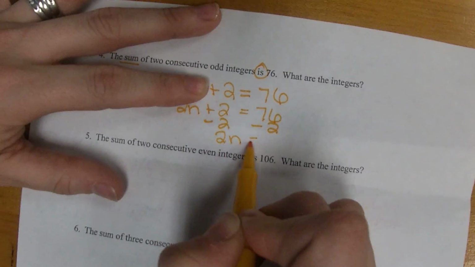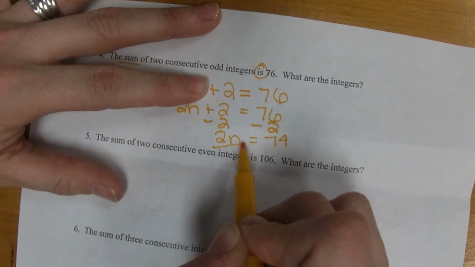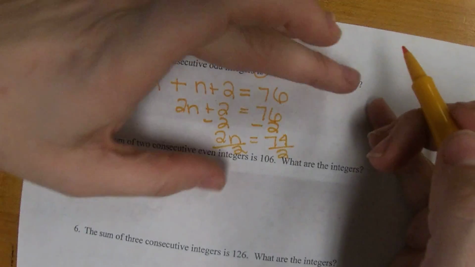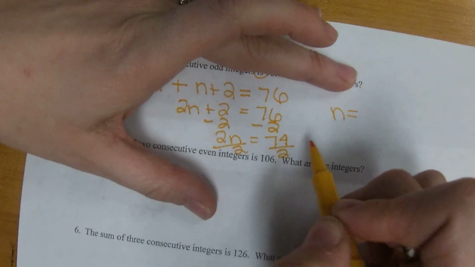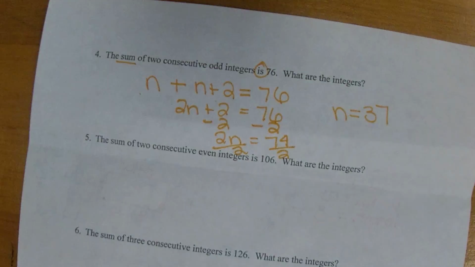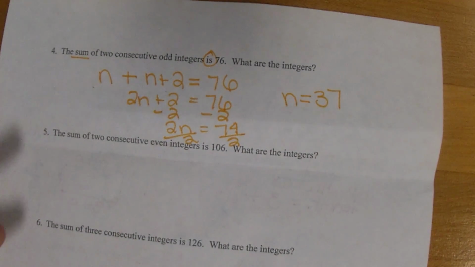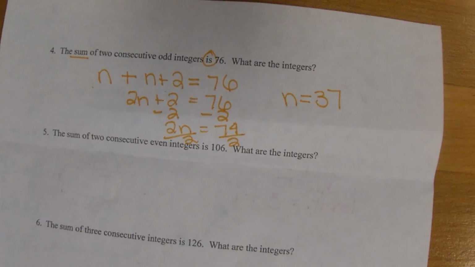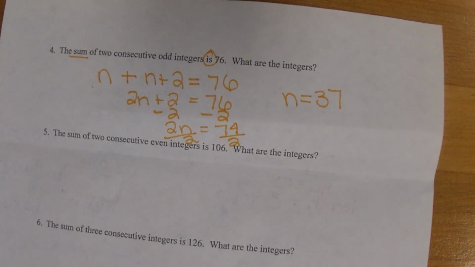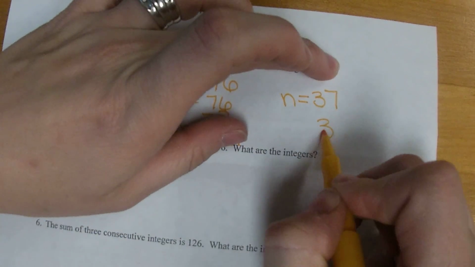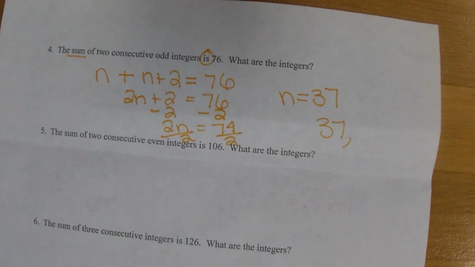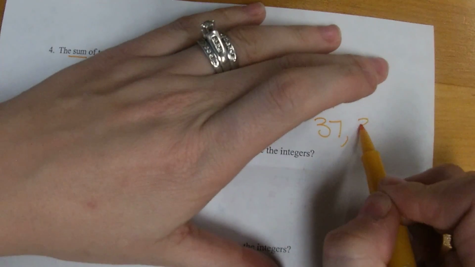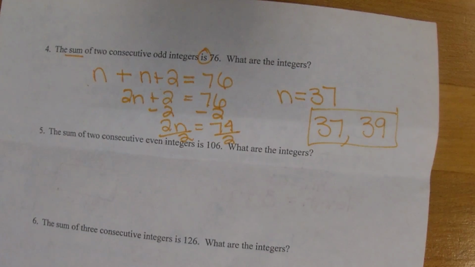So 2n equals 74. n equals 37. Okay, now n equaling 37 isn't our final answer. That's just telling me what our starting number is. That was the first number. So n equals 37. But then I need the second consecutive, well, consecutive odd integer. So our next one will be 39. So 37 and 39 are our two numbers.